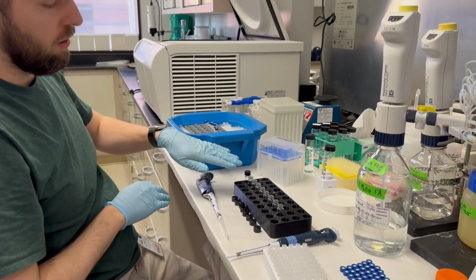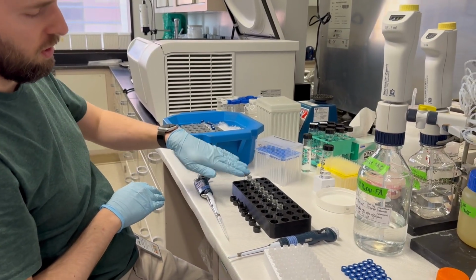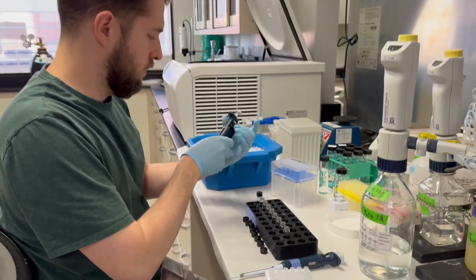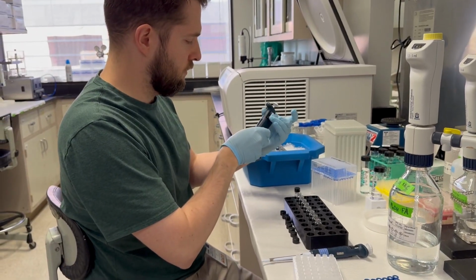So we're going to bring 300 microliters over from this into this, into this, into this, and this. And we're going to serial dilute and create our standard curve.